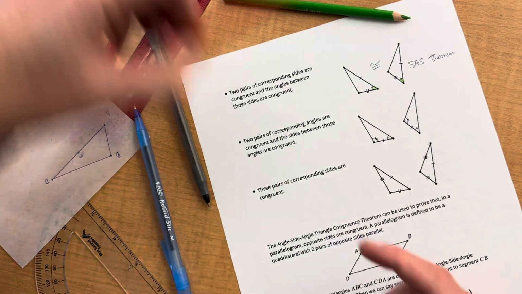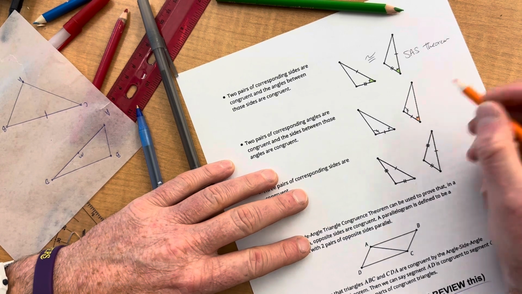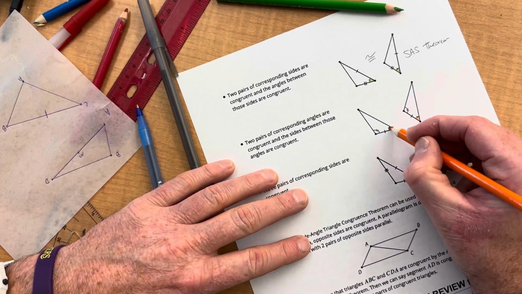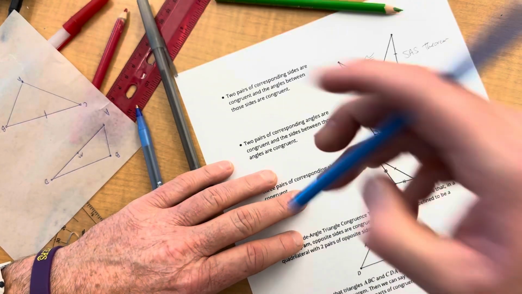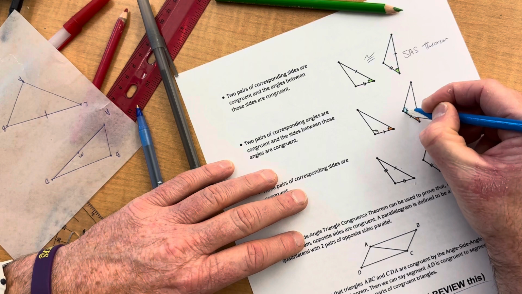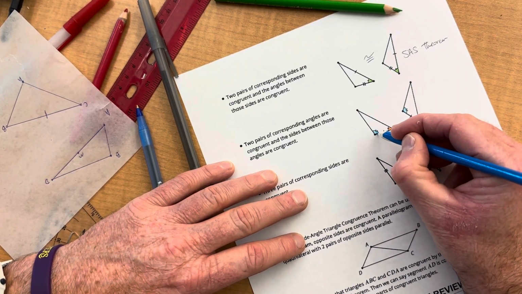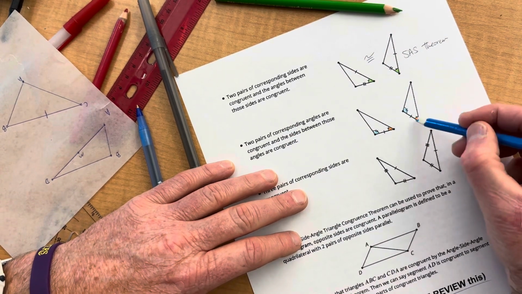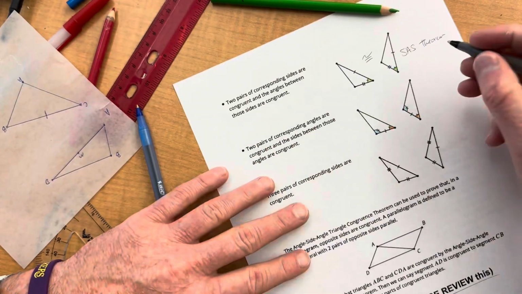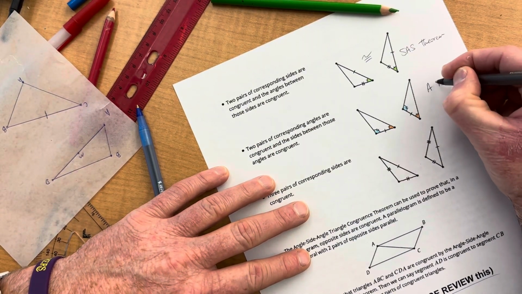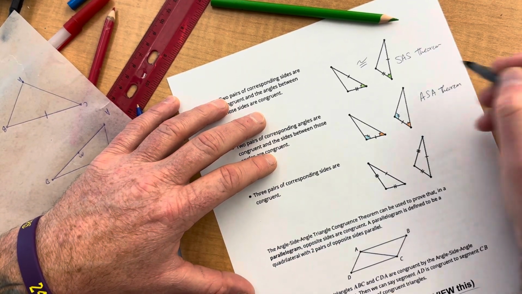All right, let's move on to this one. We got an orange angle marked with 1 little marking. Let's go back to blue. We got a blue angle. So 2 angles plus the side in between is known as angle side angle theorem. These triangles are congruent.